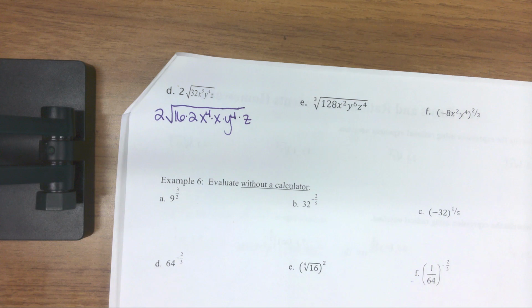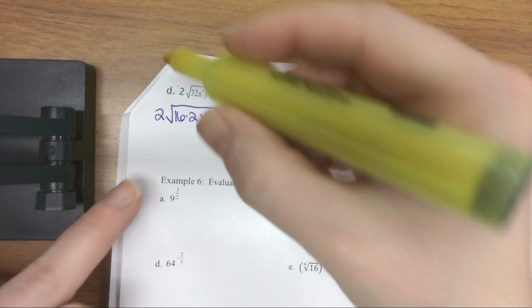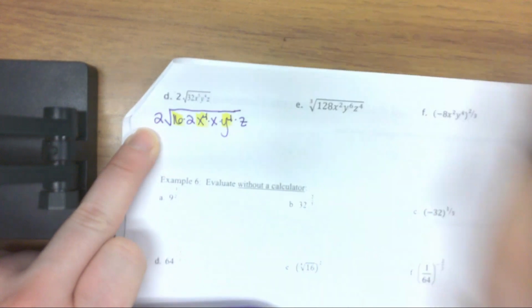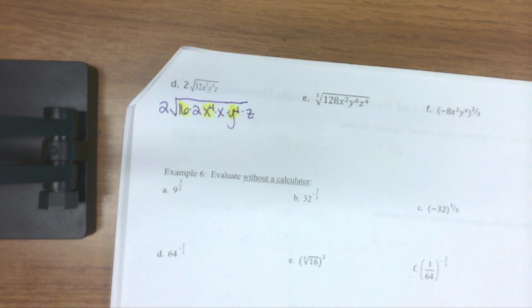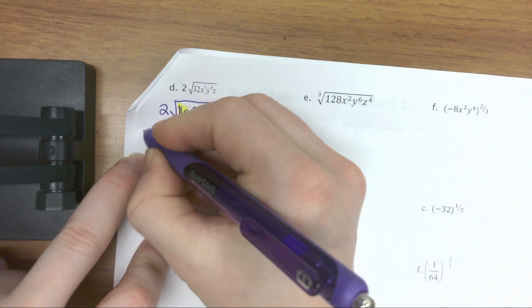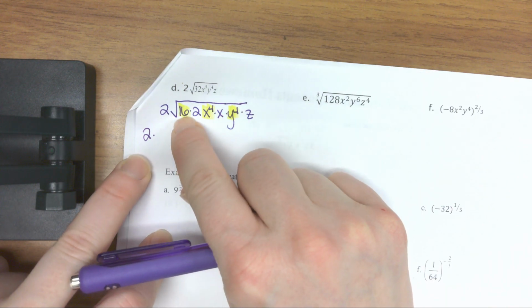All right, I'm going to highlight the things that I can take out from underneath the square root. So what's already on the outside? That 2. I do have to leave it there. So this 2 is already there. What's the square root of 16?